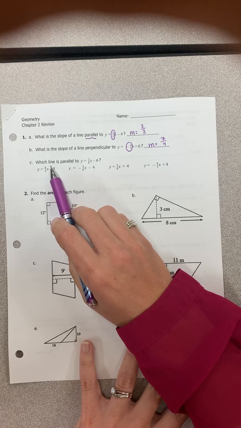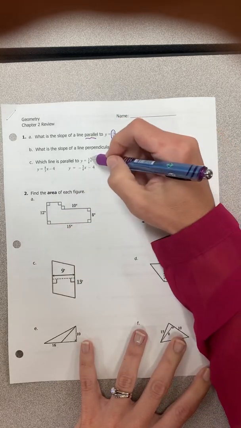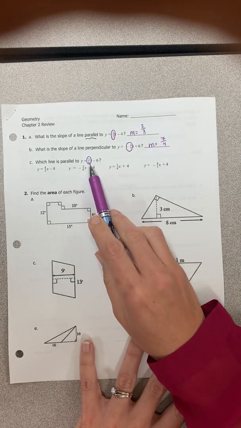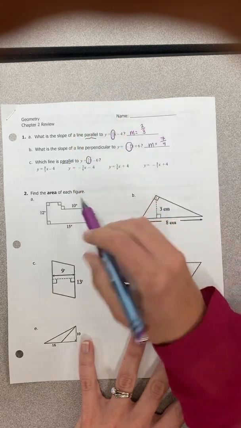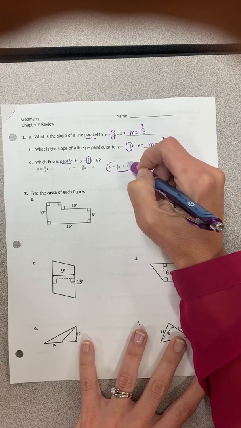Letter C, which line is parallel to this line? And same thing, we have to find the one that has the same slope. So the slope is 3/8. So if it's parallel, then it's going to have the same slope. So we're looking at this one. This would be the answer.